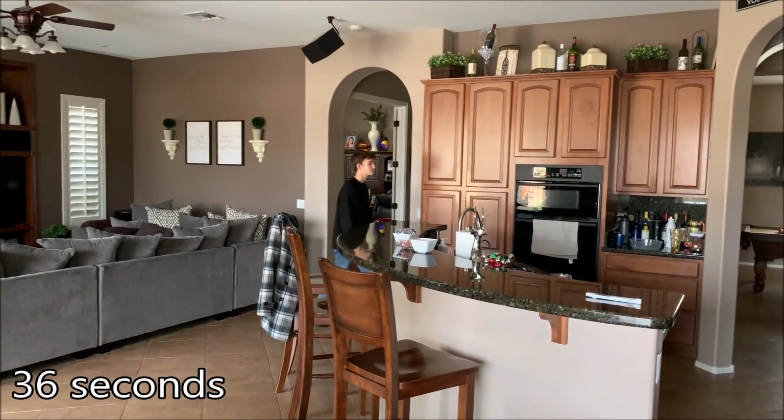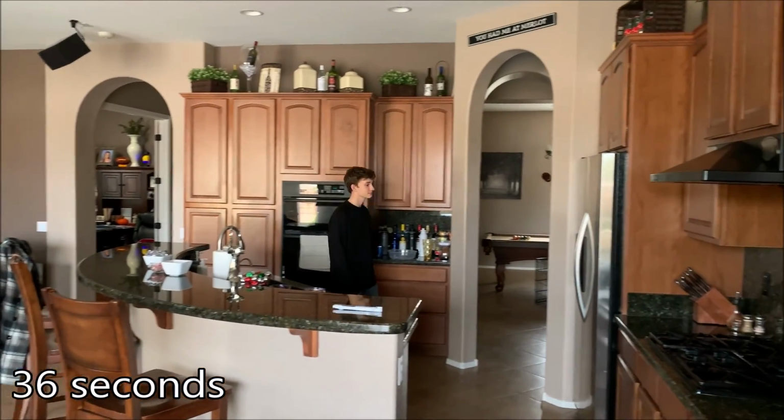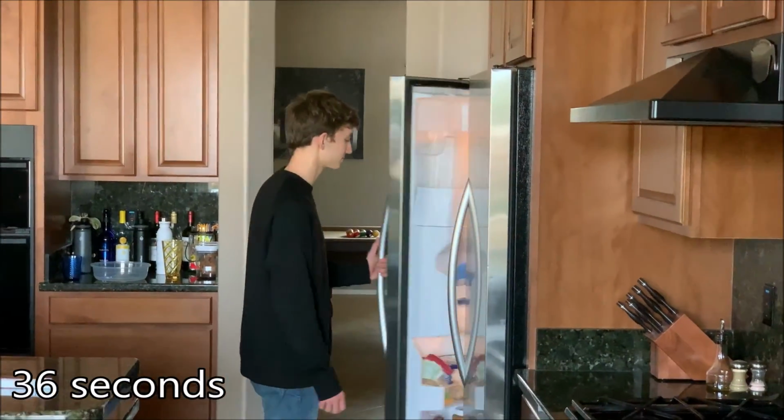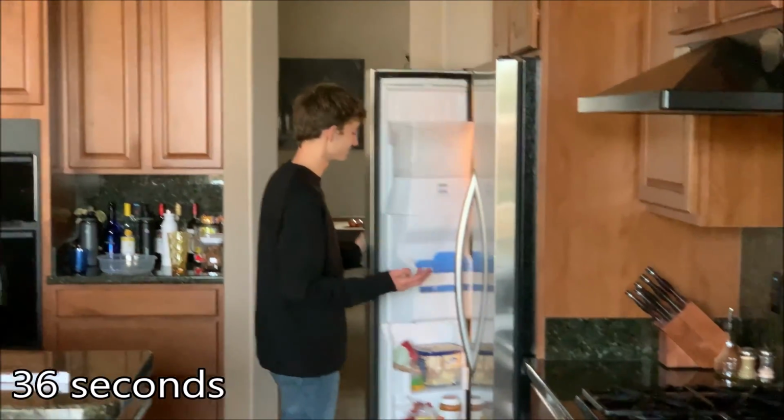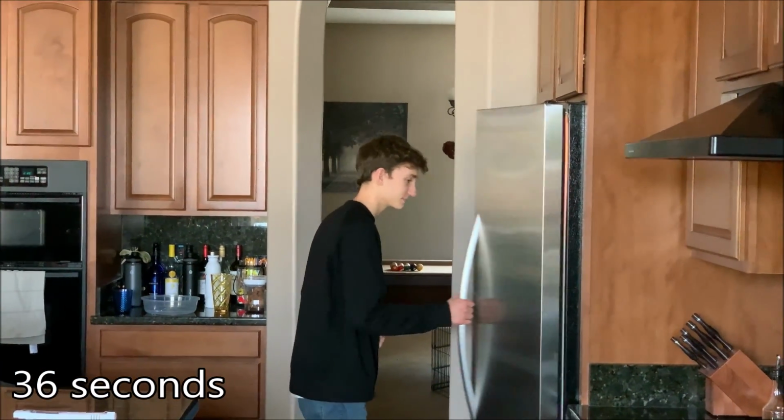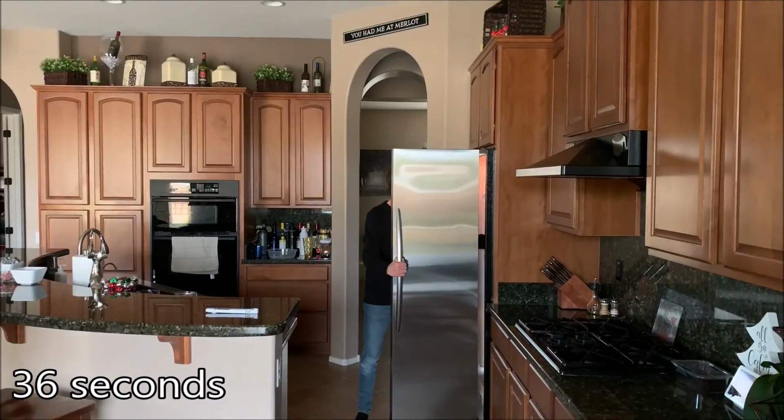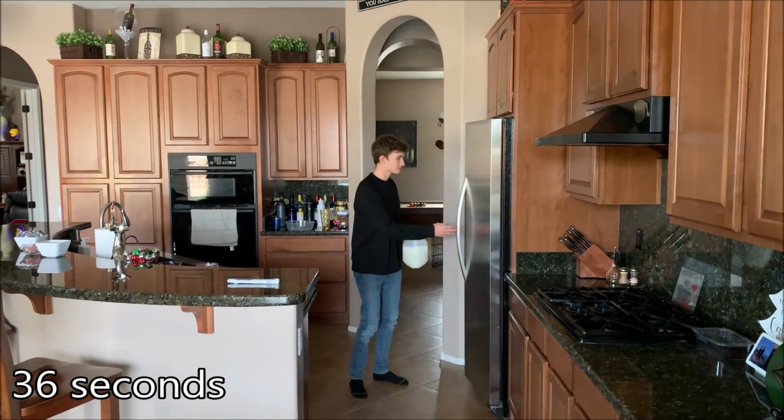And now here, by contrast, we can see Matt going and retrieving the milk from the refrigerator. Now Matt actually takes longer than Brennan by 6 seconds. Matt takes 36 seconds to retrieve the milk from the refrigerator.